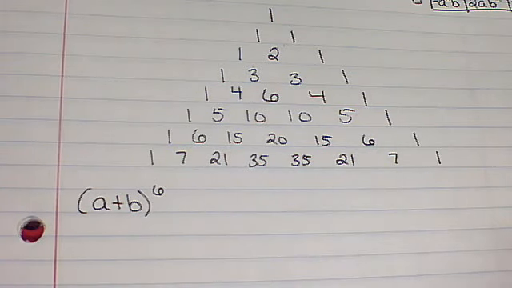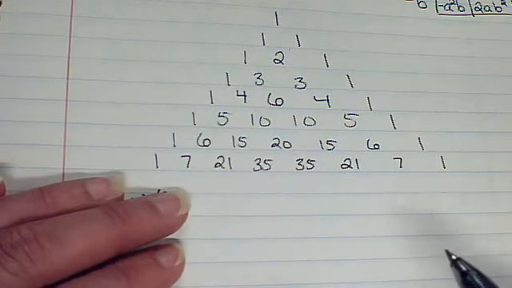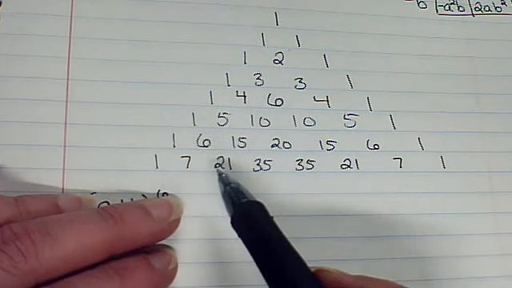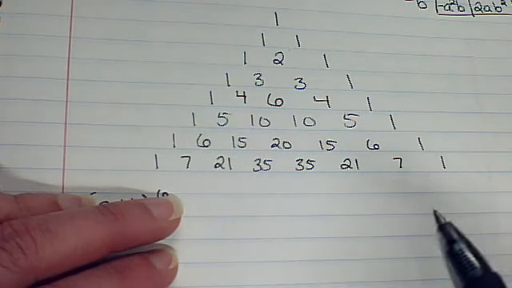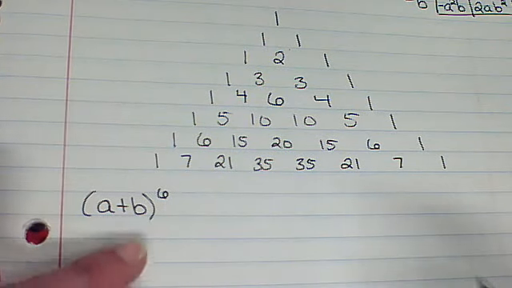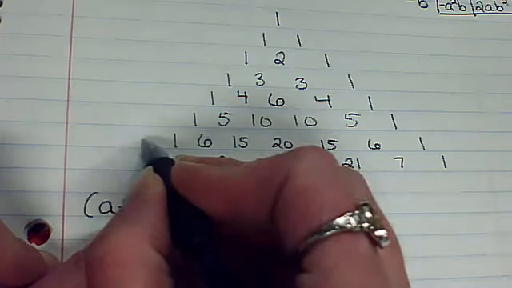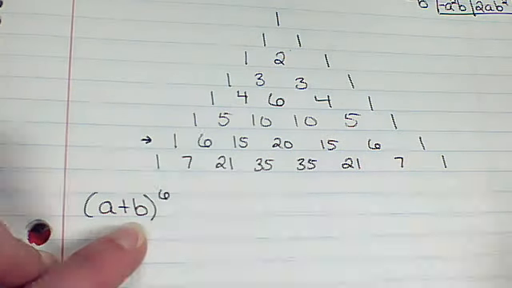Okay, I kind of got stopped in the middle of taping stuff. You have a little glitch there. I finished filling in the Pascal's triangle all the way up to the 7th row. That would be for anything A plus B to the 7th. Let's see if we can remember how to use that for the 6th, which would be that row right there.